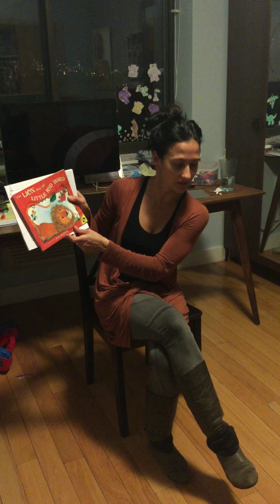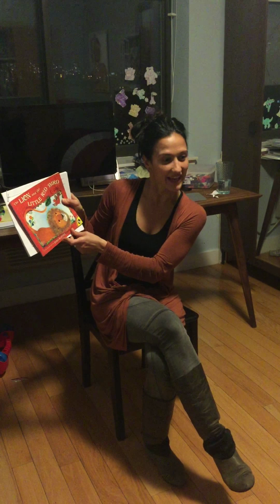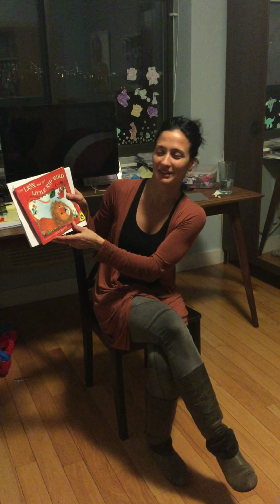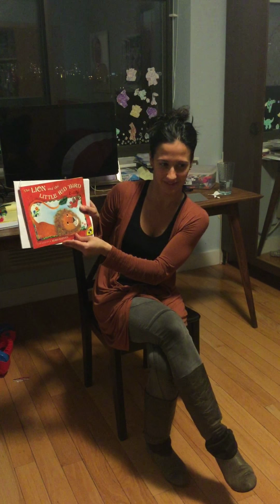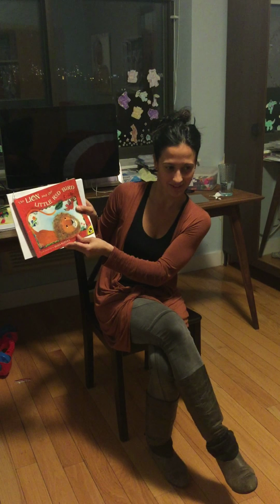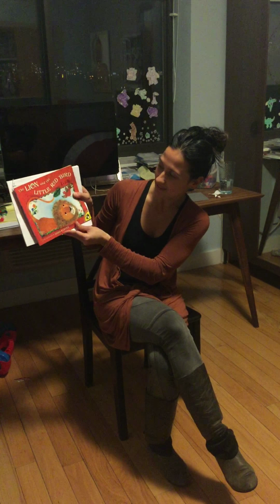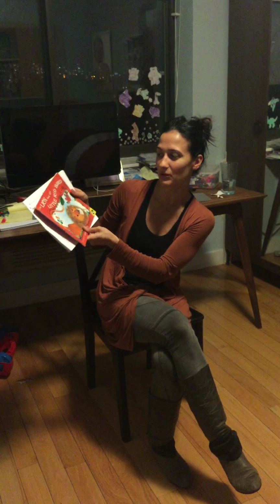And what else do we know about the lion? Yes, we do. And what else do we know about the lion? What does the lion have? A tail. And what color is the tail? Green. Wow. So we'll write all those things.